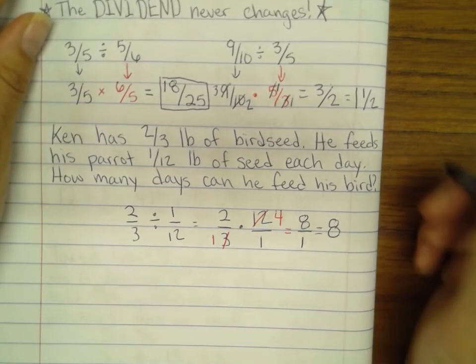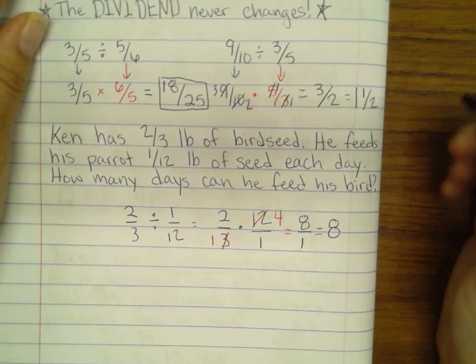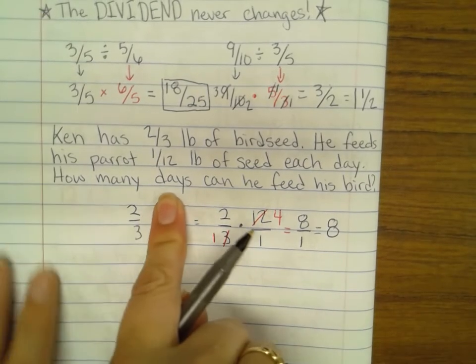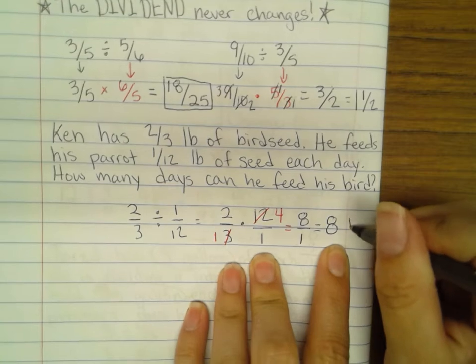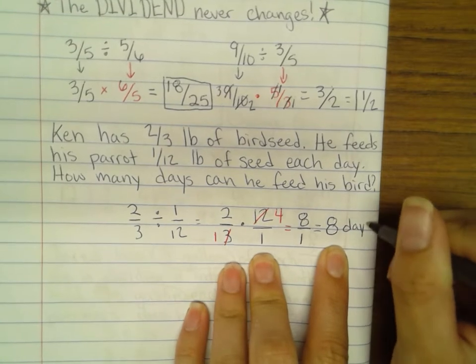Now what did this have to do with the context of the story? How many days can he feed his bird? So what did the 8 represent? He has 8 days worth of seed.